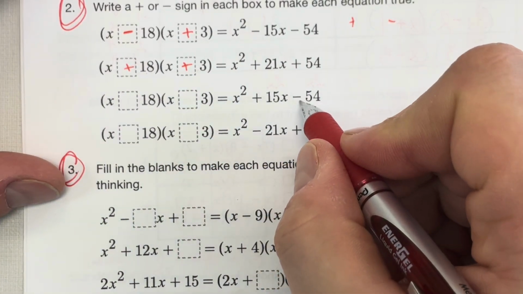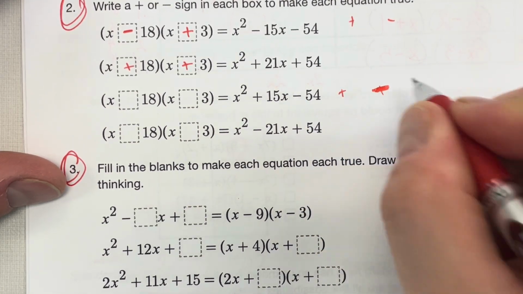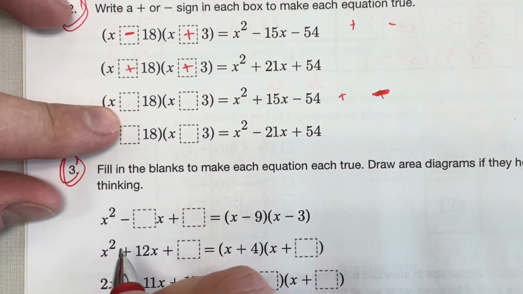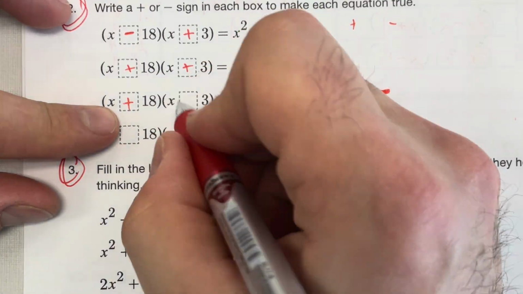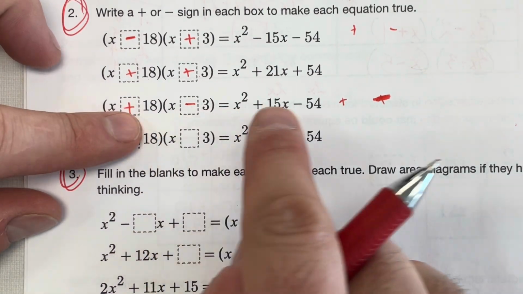So if we got a negative here, that means one's got to be positive, one's got to be a negative, but I don't know which is which. If I want a positive 15, the 18 would have to be positive, and the 3 would have to be negative to add up to that. And they will multiply to be a -54.